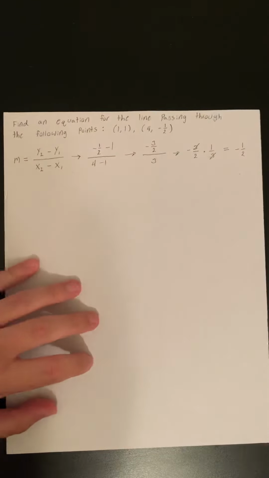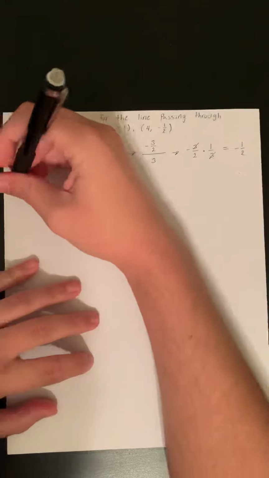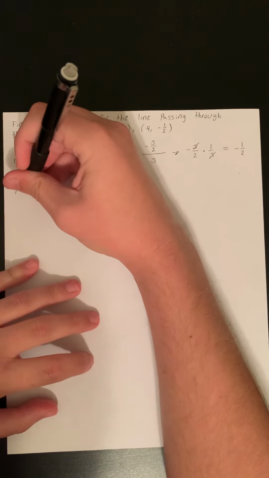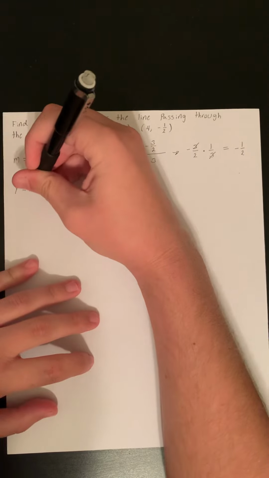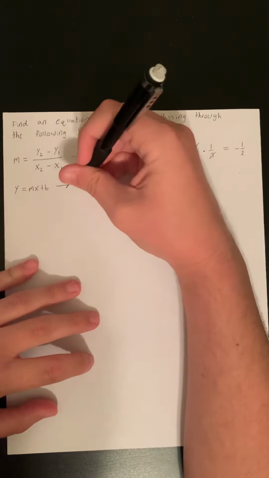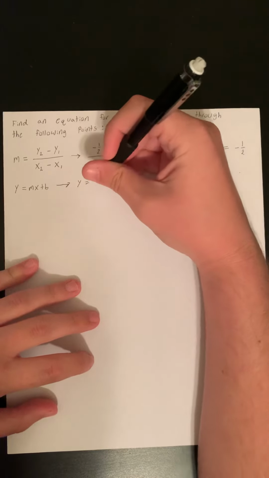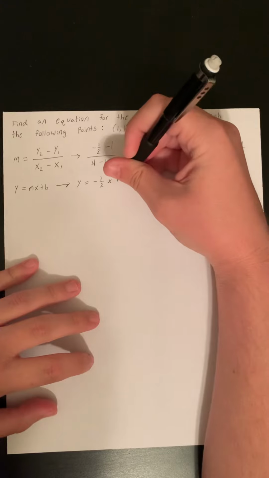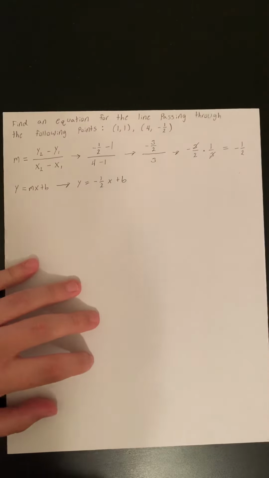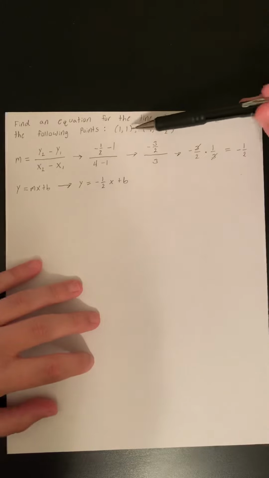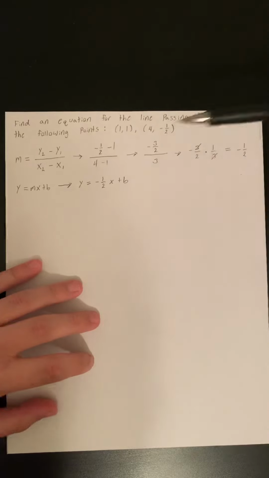So now that we have that, we can go ahead and plug that into our y equals mx plus b formula for lines like this. So y equals mx plus b. And we know that our m is -1/2. So y equals -1/2 x plus b. So what we're going to do from here is plug in one of our known sets of values from up here into this equation and solve for b.